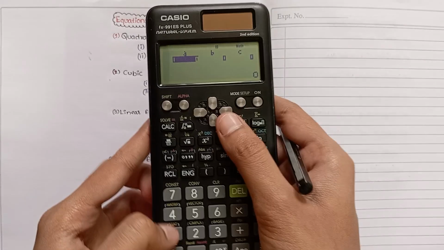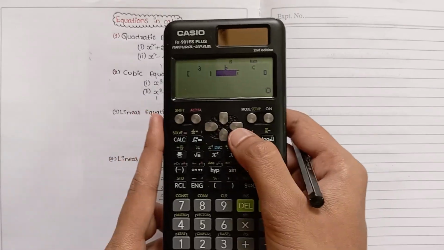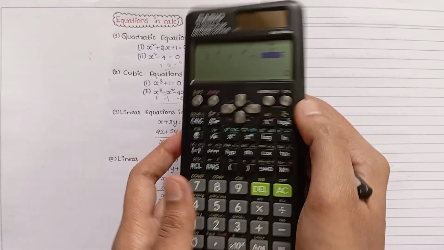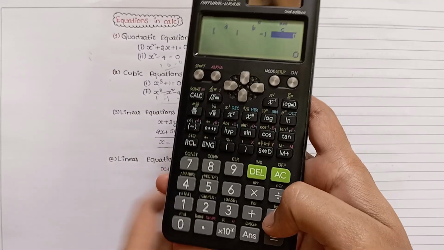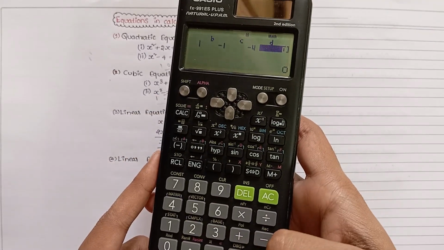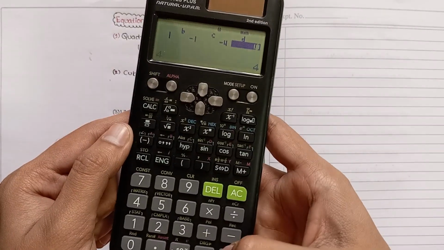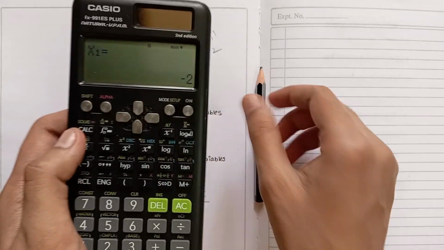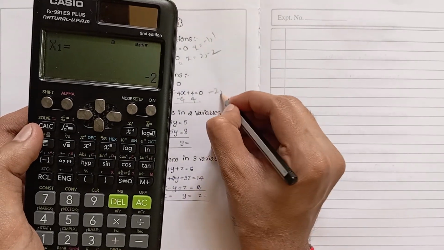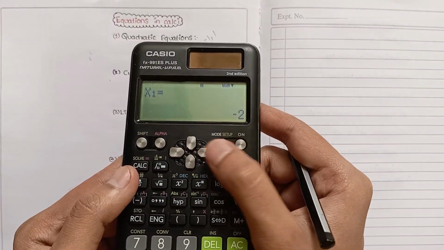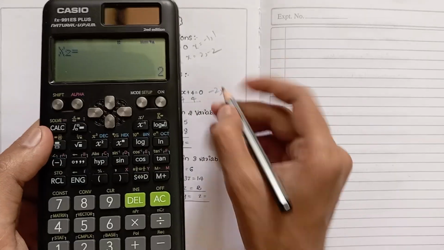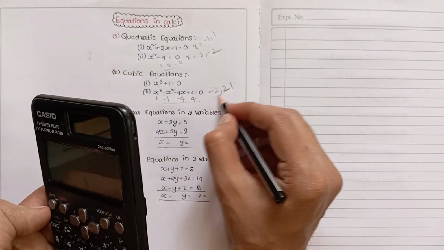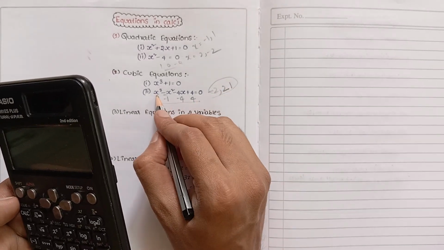1 equal to, minus 1, minus 4, d value is 4. So we will get one root as minus 2, second one is 2, third root is 1. So these are the three roots for the cubic equation.